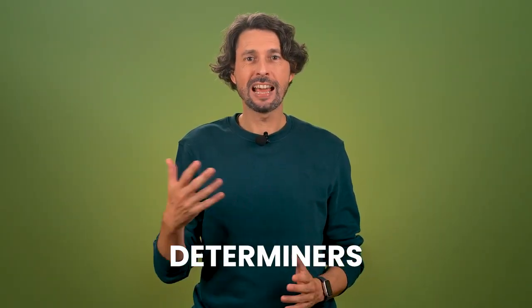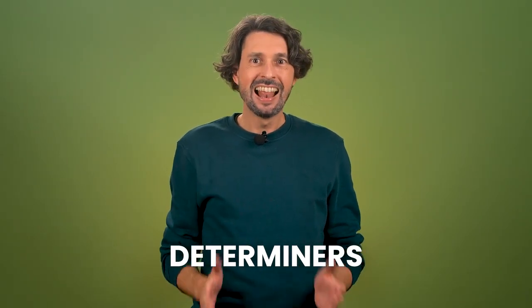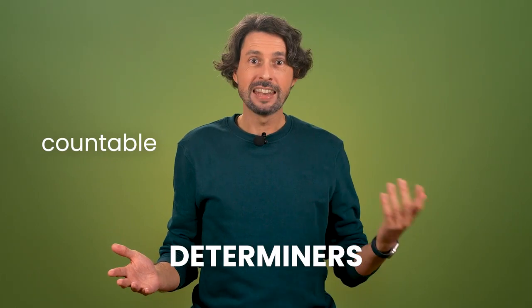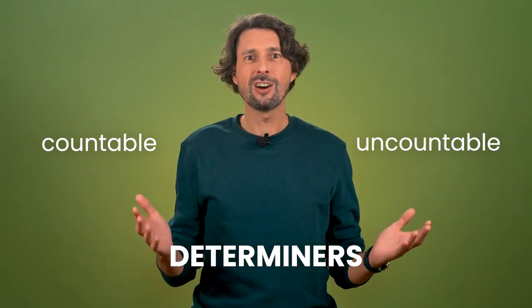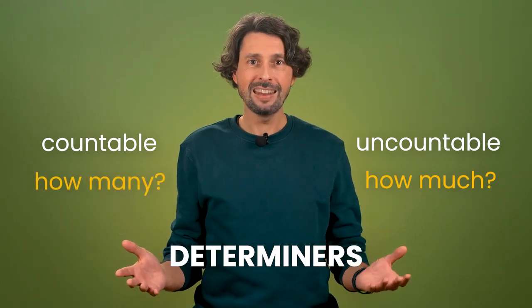In language, determiners are important for telling us more about the nouns they describe. Today, let's learn about countable and uncountable nouns and how determiners help us talk about how much or how many of something there are. Countable nouns are things we can count, like apples or chairs. 1 apple, 2 apples, 1 chair, 2 chairs.